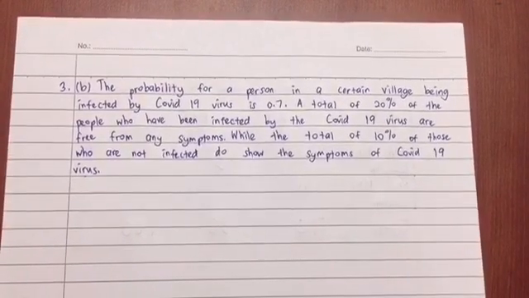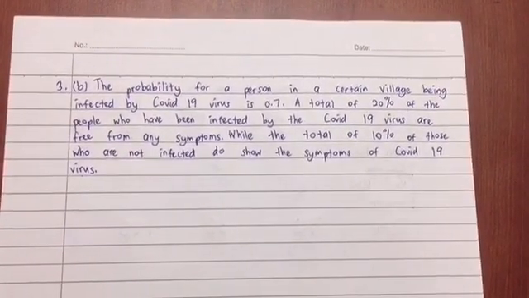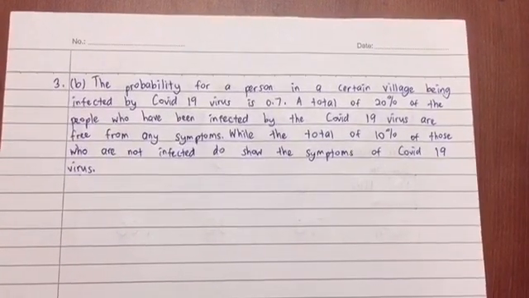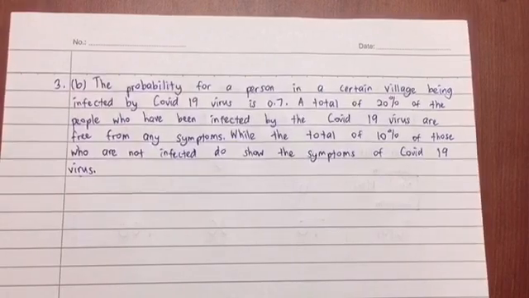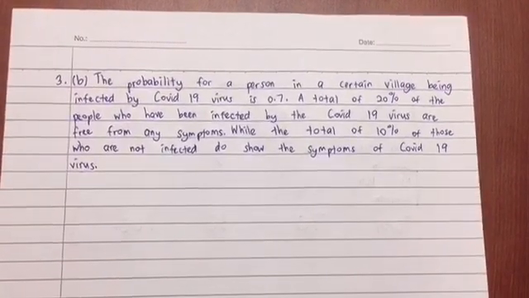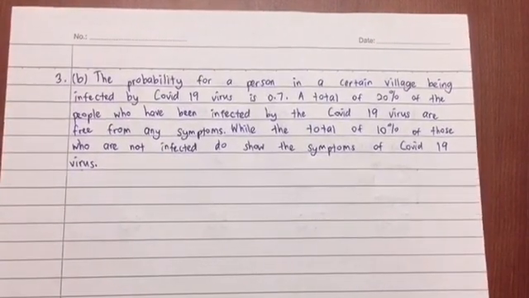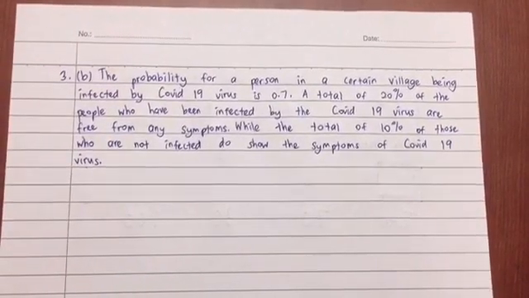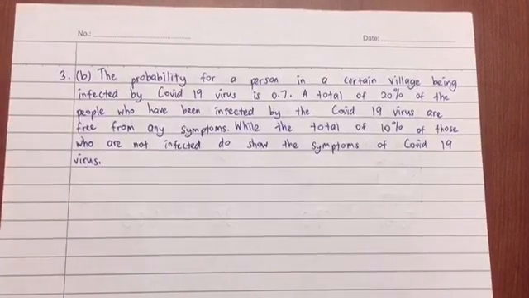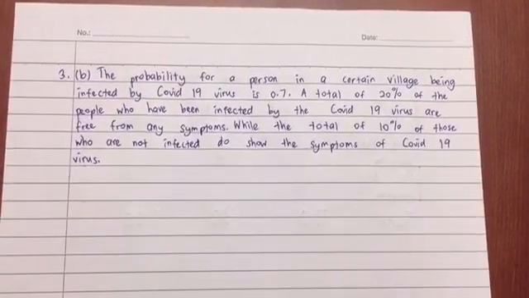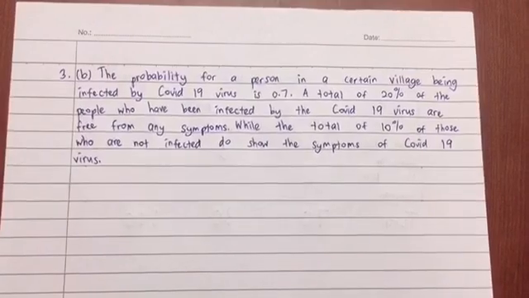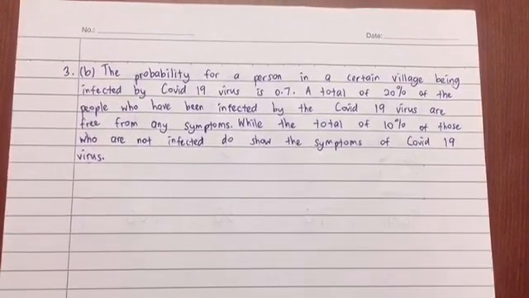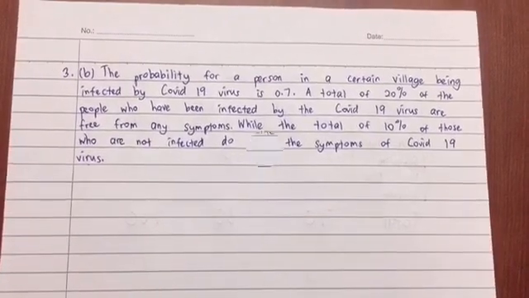In this video, I will share the answer for question 3b. The question states the probability for a person in a certain village being infected by COVID-19 virus is 0.7. A total of 20% of the people who have been infected by the COVID-19 virus are free from any symptoms, while 10% of those who are not infected do show the symptoms of COVID-19 virus.